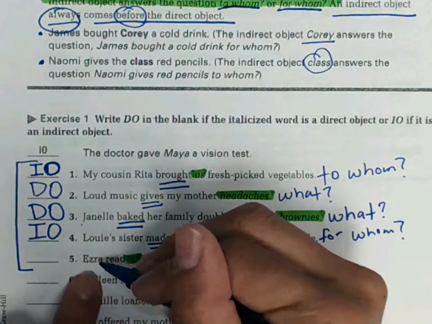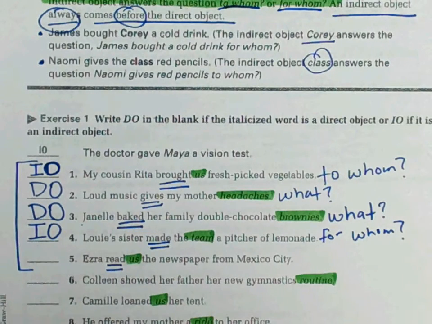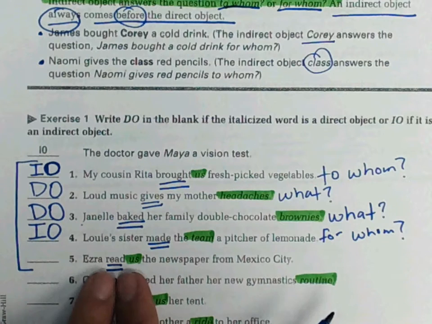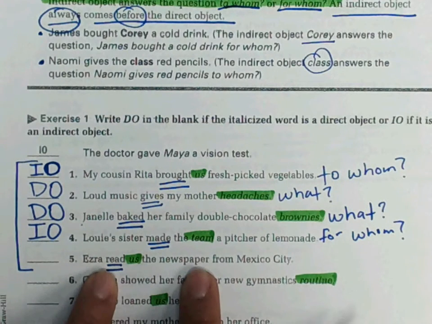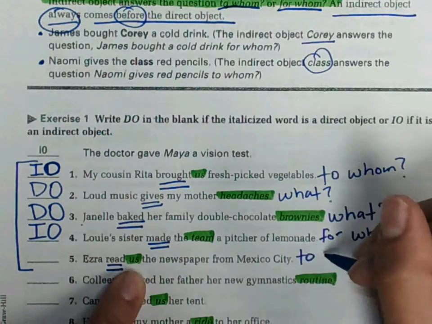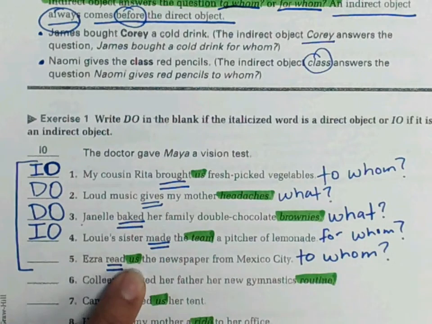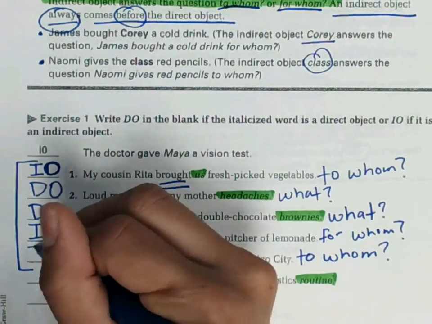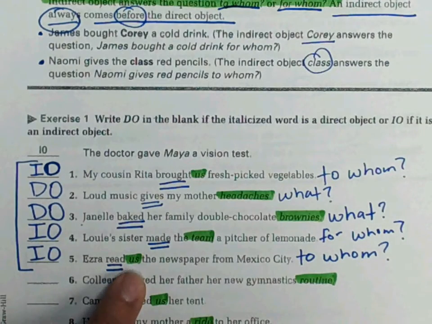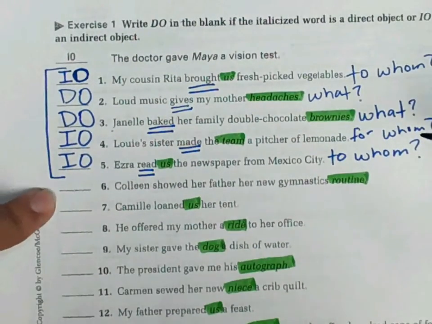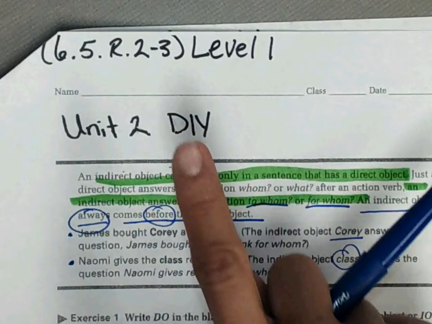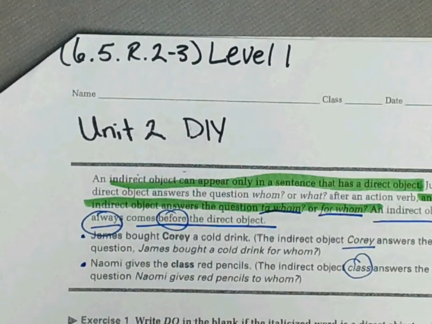Number 5, Ezra read us the newspaper from Mexico City. Ezra is our subject. Read is our verb. Read what? The newspaper. Read the newspaper to whom? Us. Since we answered to whom, that means it is an indirect object. Go ahead and complete 6 through 15. Make sure your name is up at the top of the page before turning into the basket.